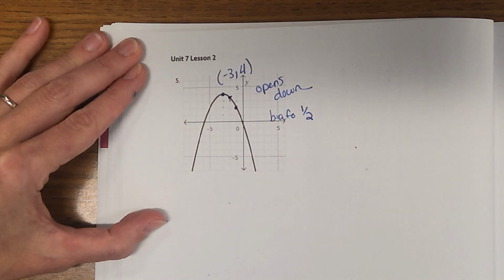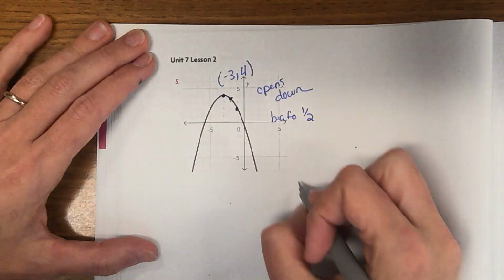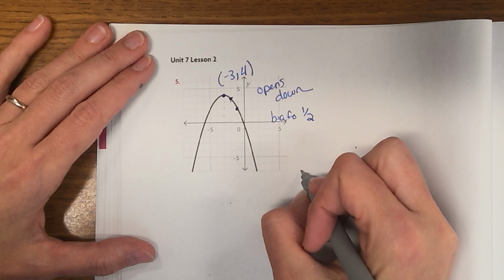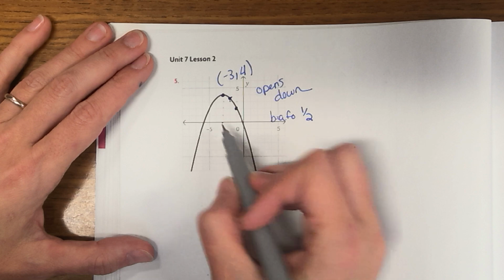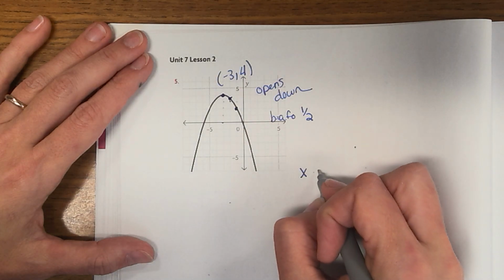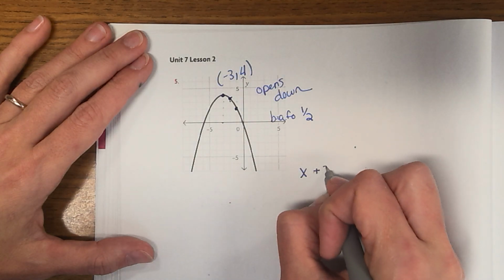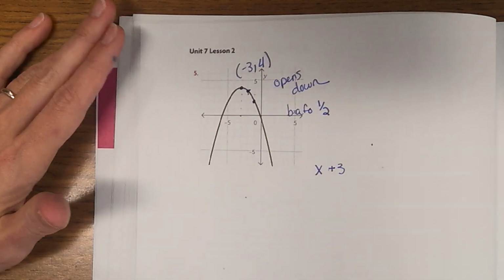So then how does that all fit in together? So we know all these different things, right? If we kind of think about it, I've got x, it seems to be shifted, right? So it seems shifted left 3. So if I'm going left, it's going to be like this. Did I do those other ones right? Did we do this right?